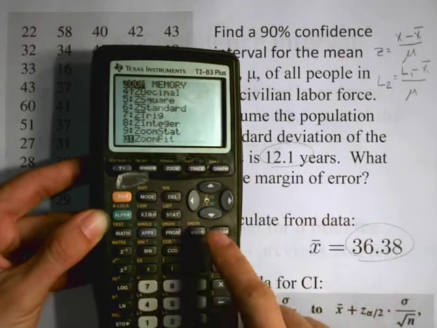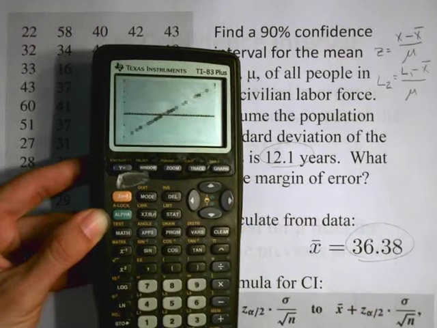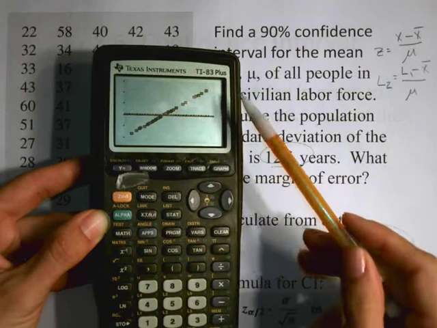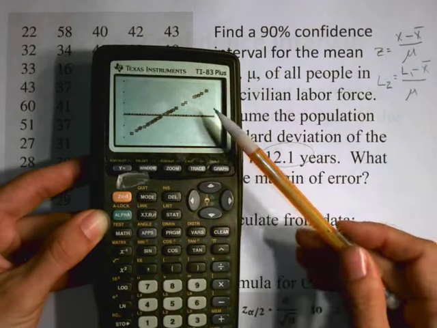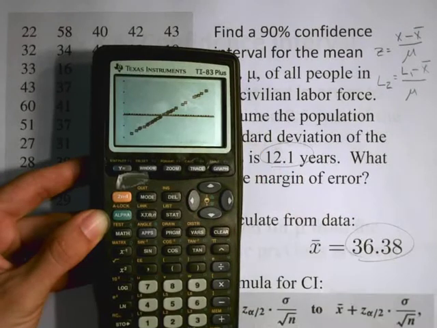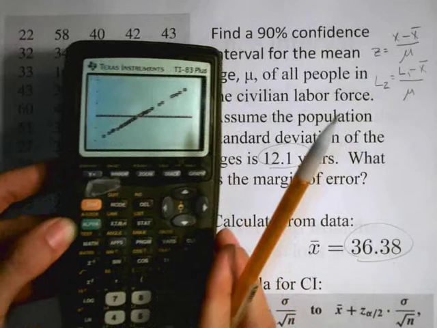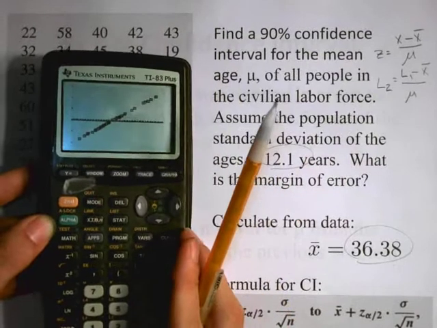And nothing shows up, which is fine. If I want to go to zoom, you go to zoom and 9, and that will be the zoom stat. And that is the way that it knows to scale things by your zoom stat. So my normal probability plot looks like this. That looks like a perfectly straight line as far as I can tell. So my data don't have any outliers, and they're nice and normally distributed. So this is a great data set to be using this sort of analysis for.